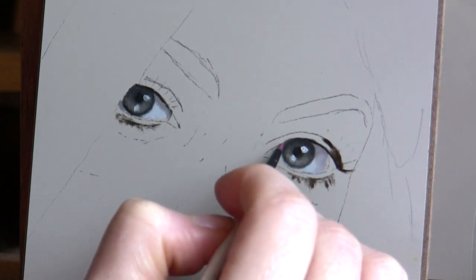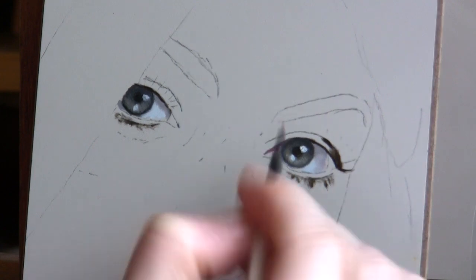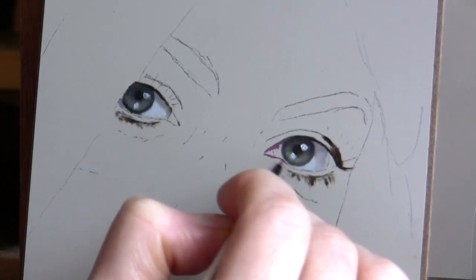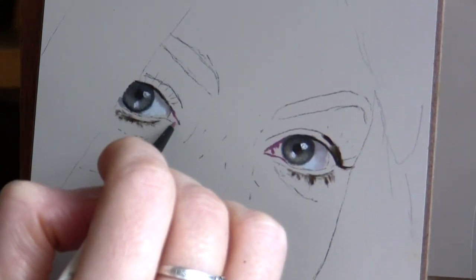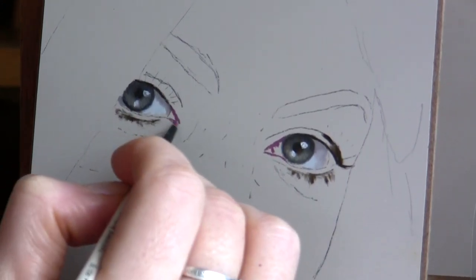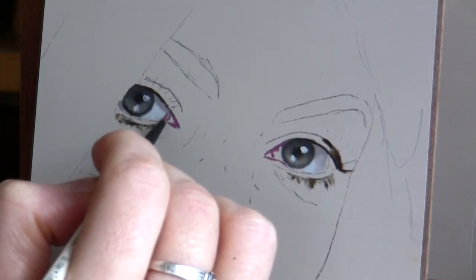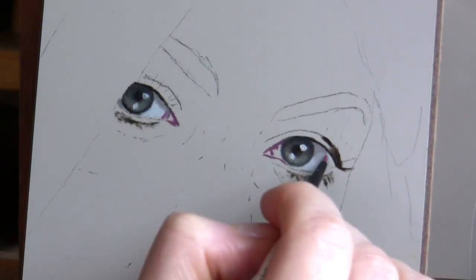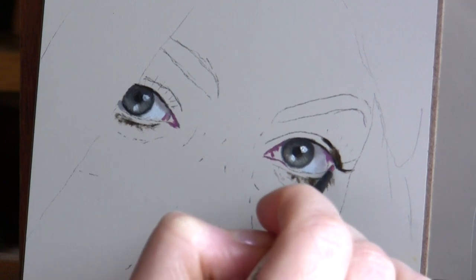Also, the pupil is always in the center of the iris of the eye, and I use a mix of black and dark brown or black and dark blue to fill in the pupil. It depends on the overall color scheme and the light, but it's never pure black because black is just too dark.